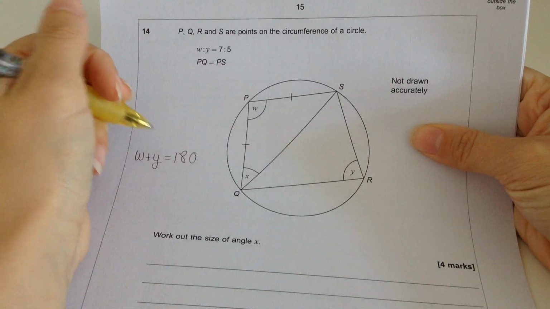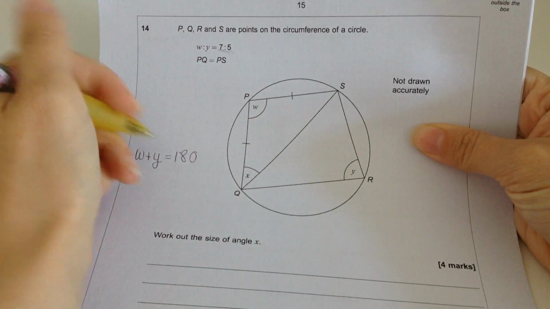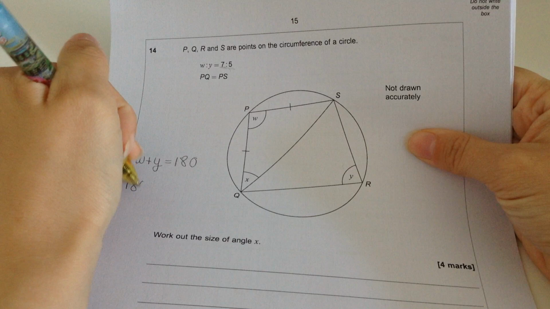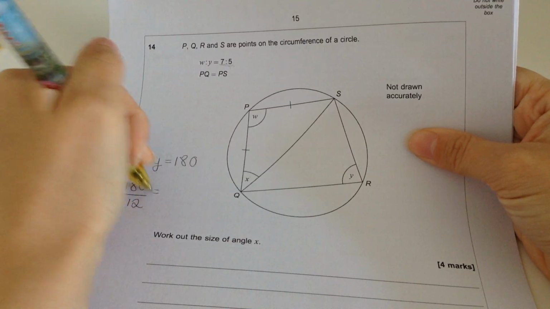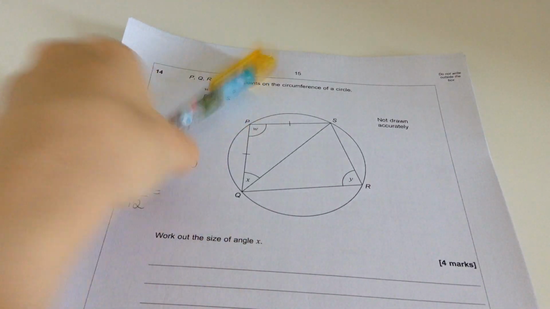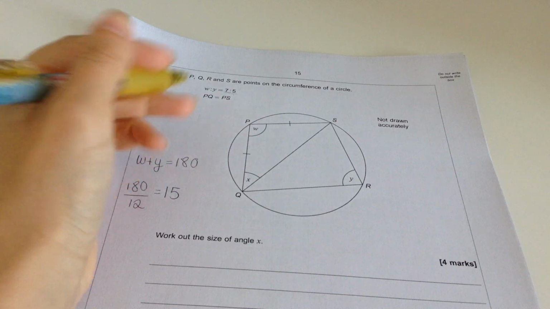So they add together to make 180, and together they are 12 parts. So if I divide by 12, 180 divided by 12. Oh, I forgot this is a calculator paper. Oops, did that wrong. It's 15. So that means each part is 15.